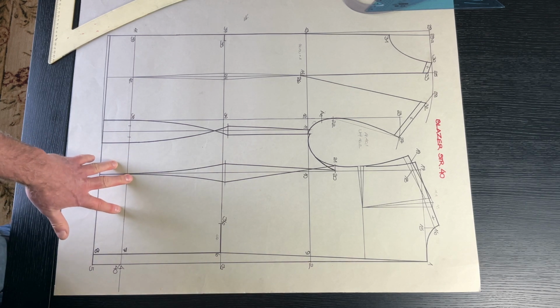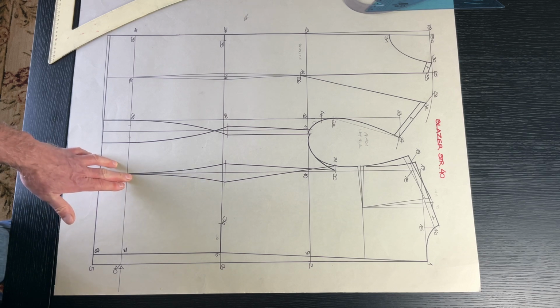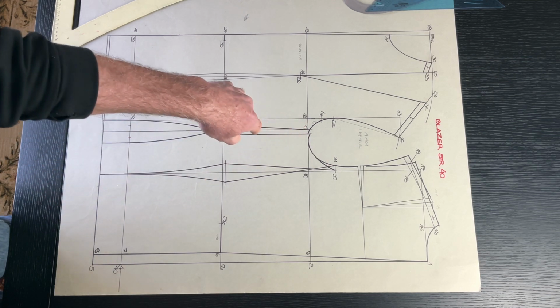For the sleeves, you can use the same recipe that I have demonstrated in a previous video for the dress, but with the new armhole measures from this pattern, of course.